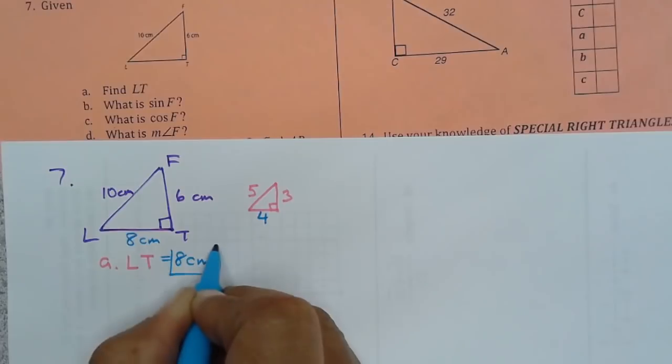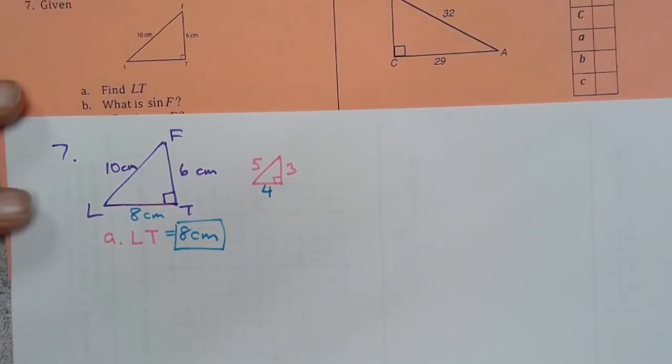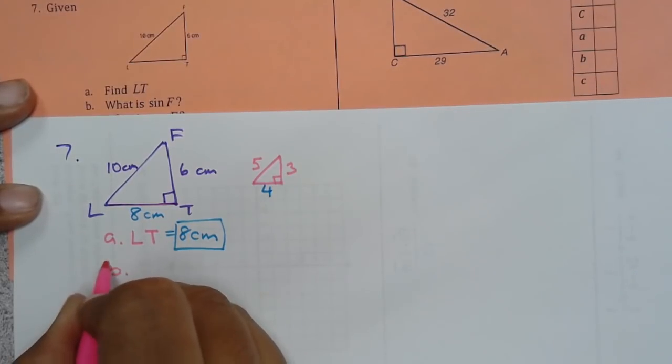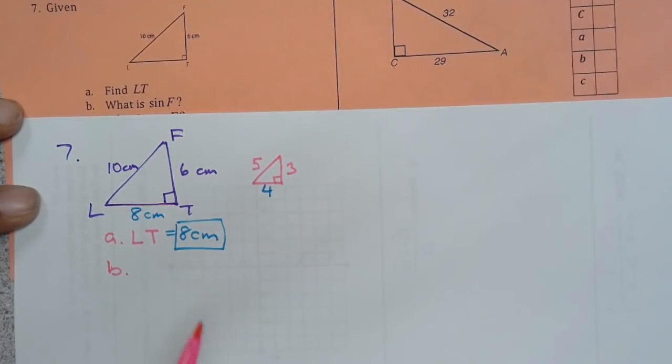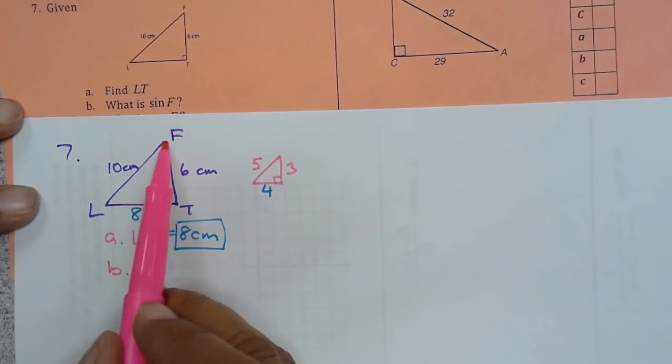Like I said, if you don't want to do Pythagorean triple, you can always go back and use a squared plus b squared equals c squared. All right, part B. Part B is asking us to find sine F. The reason they have that angle there is so we know what the reference angle is. This is your reference angle, so that way we can label the other sides.